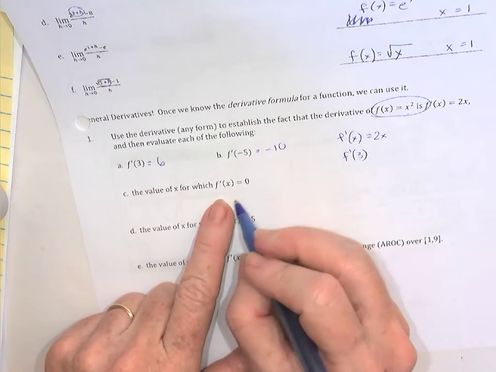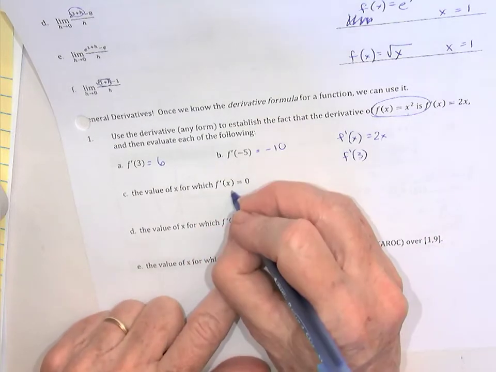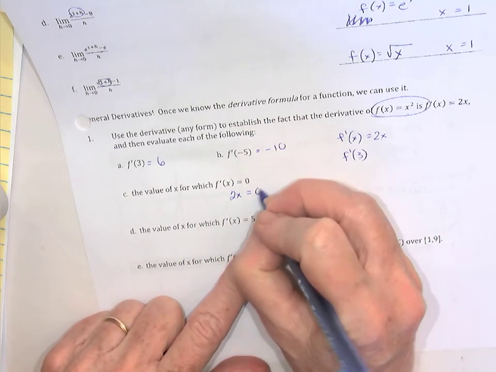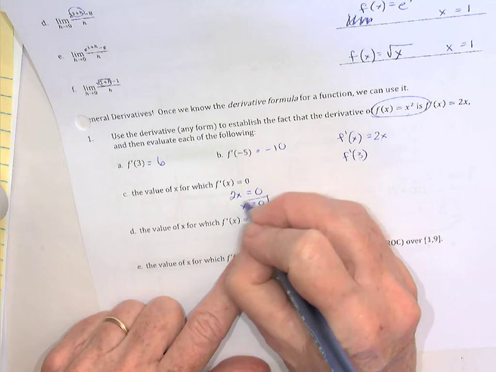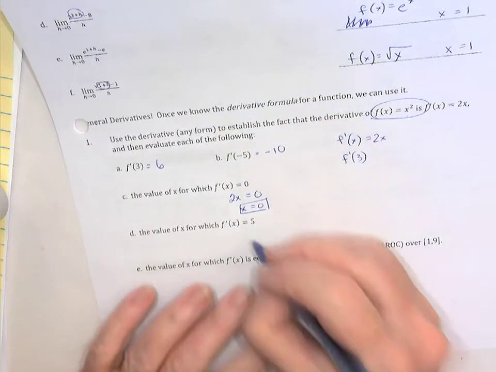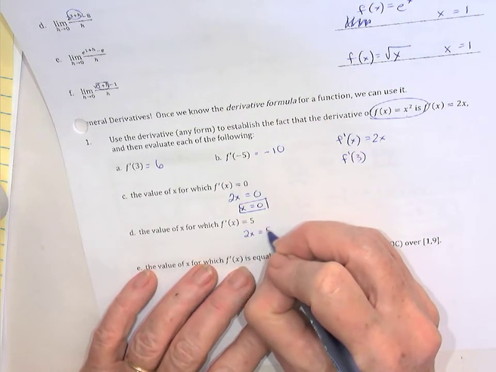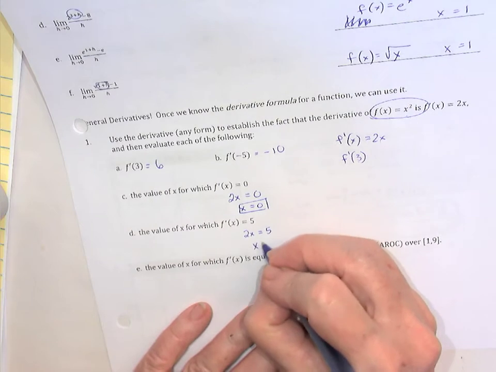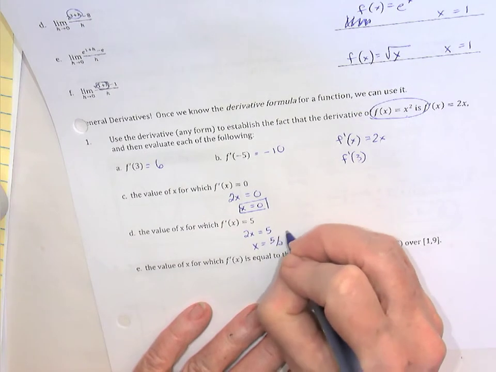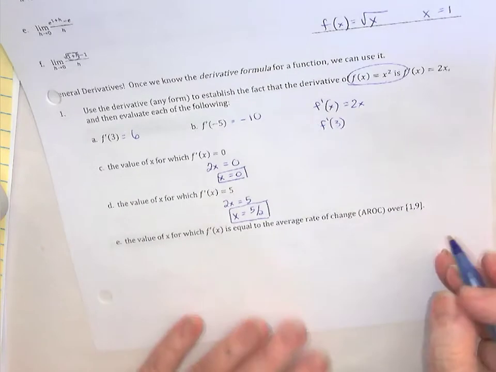If I'm looking for the value of x for which the derivative is 0, well, that's just where the derivative is 0. So that's at x is equal to 0. Here I'm looking for where the derivative is 5, so that's x is equal to 5/2. And for e, we have to do a little bit of work.